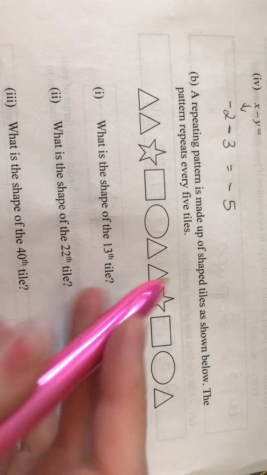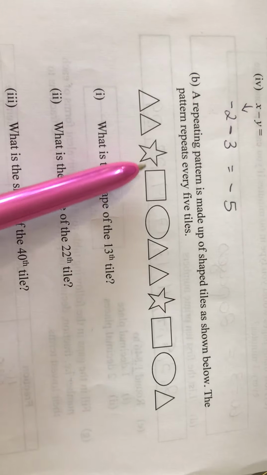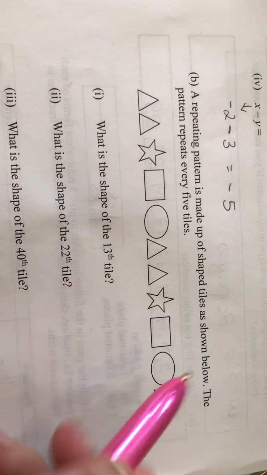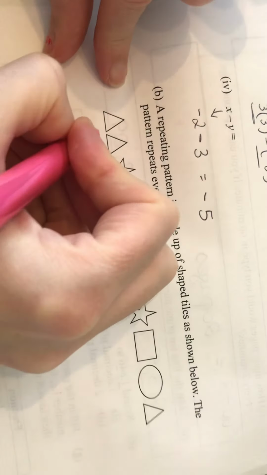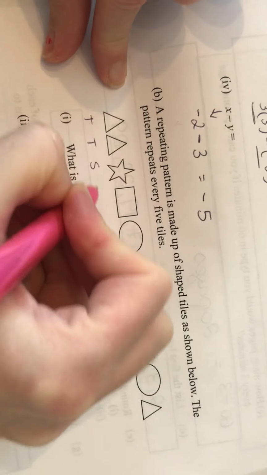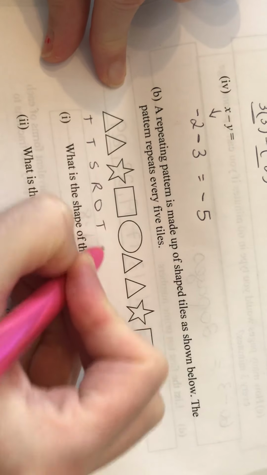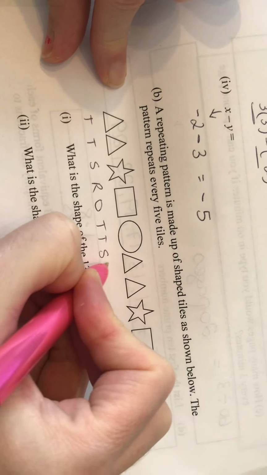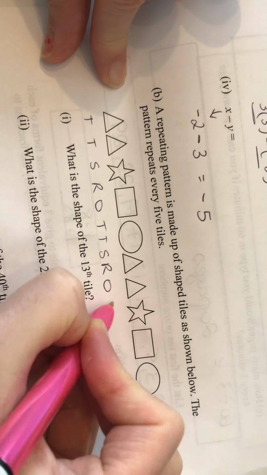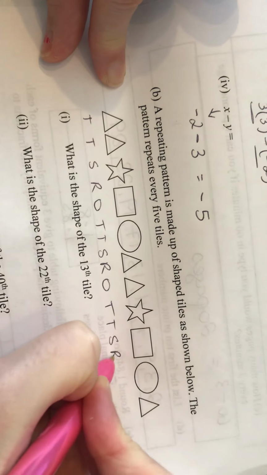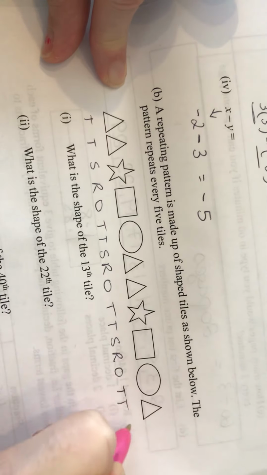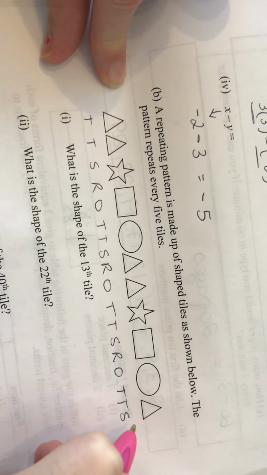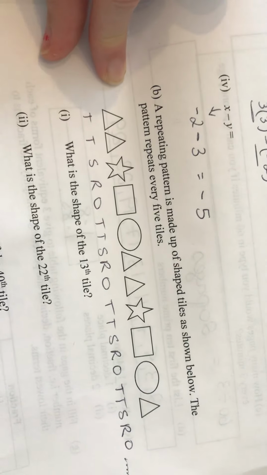Part B, we have a pattern here. So we have triangle, triangle, star, rectangle, oval. So I'm just going to write that. Triangle, triangle, star, rectangle, oval. Triangle, triangle, star, rectangle, oval. Now, you can see what's happening. Triangle, triangle, star, rectangle, oval. And this is going to continue on.